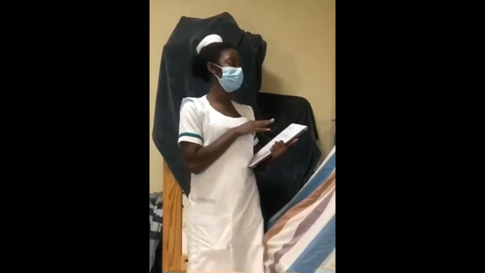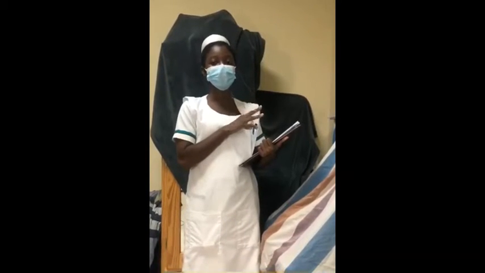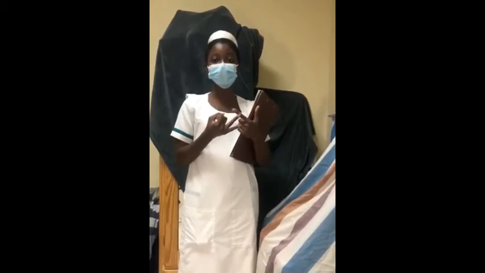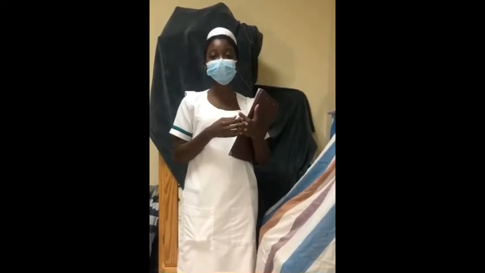So I want to go first, find out if the patient wants the drug, and if the patient says yes, then I would proceed to take out the medication. So you have to make sure it's the right patient, the right medication, the right dose, the right route, and the right time. Right, so let's go talk to our patient, assess the patient.